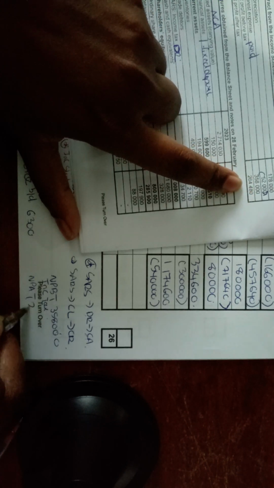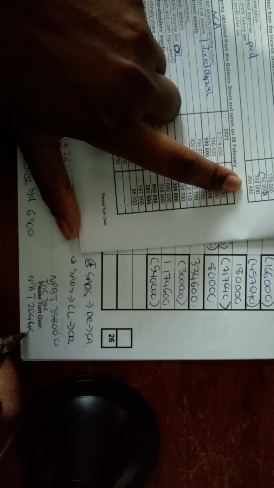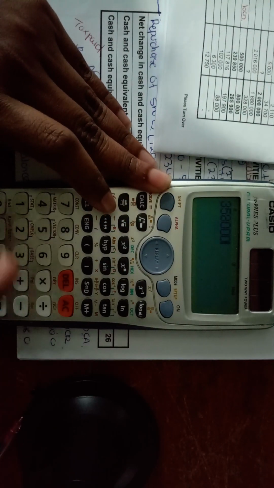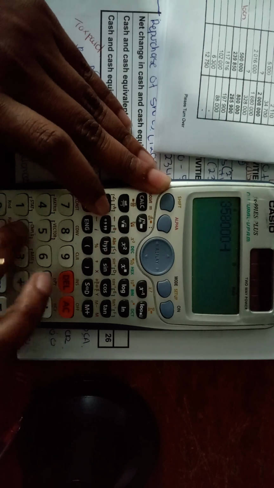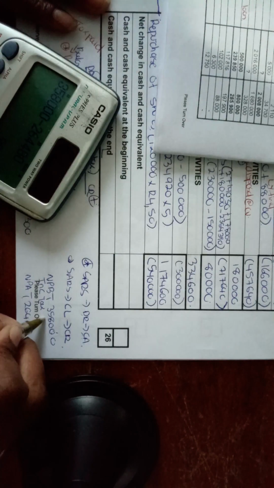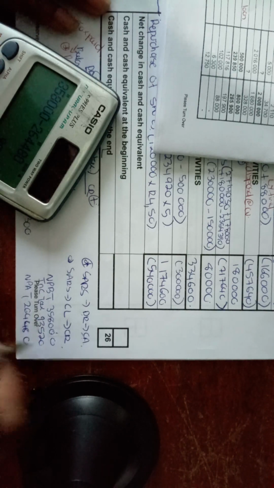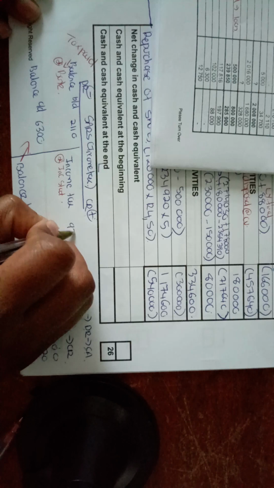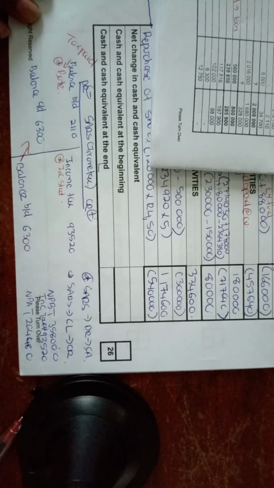The net profit after tax was 264,480. So 358,000 minus 264,480 gives me 93,520. I'm going to take 93,520 and put it here.